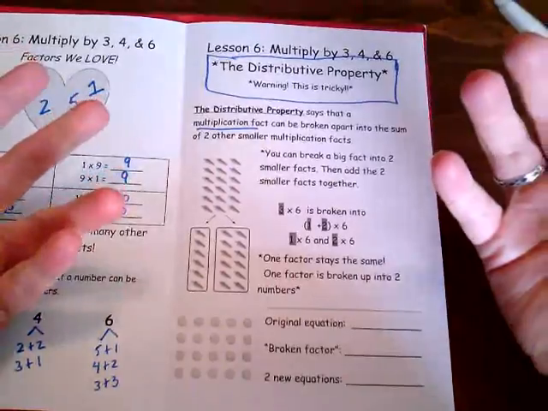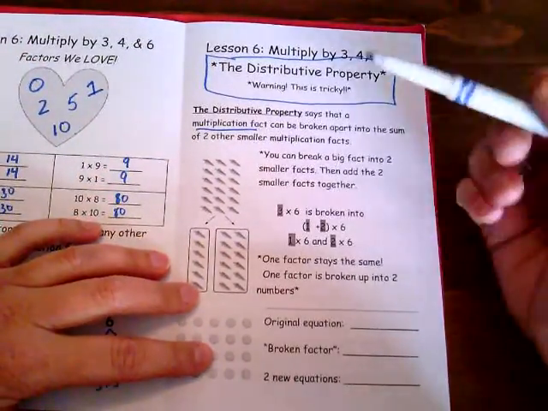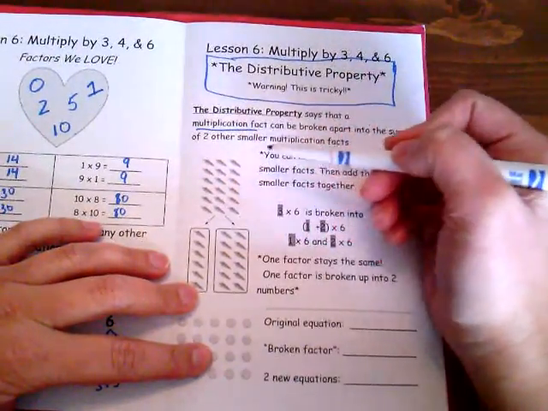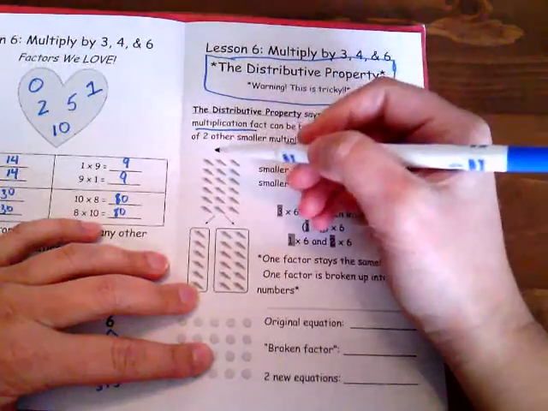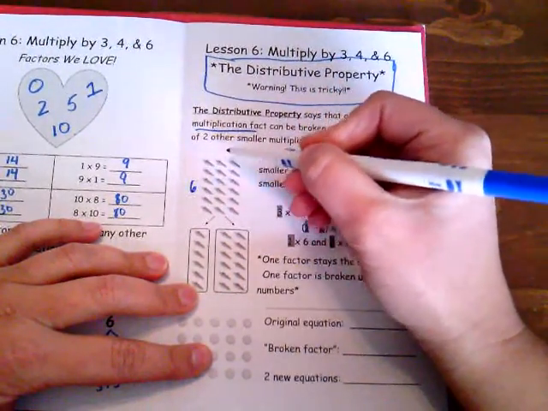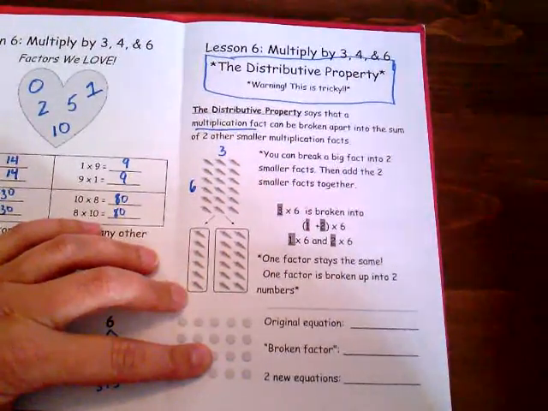And then we add them together at the end, and we'll have the original product. So let's take this picture for example. We've got an array up here that will show a multiplication equation. We've got 1, 2, 3, 4, 5, 6, 1, 2, 3. So we've got the equation 6 times 3 or 3 times 6.